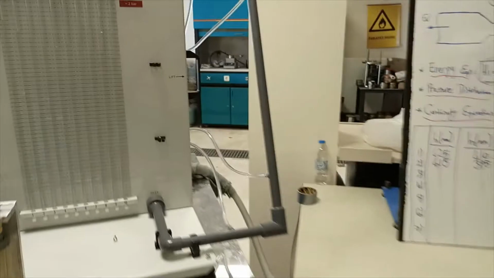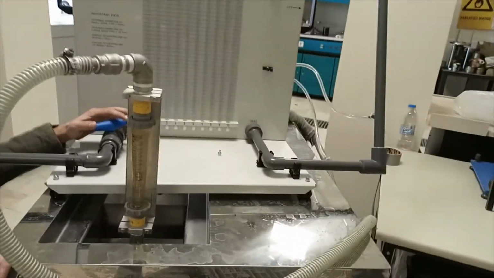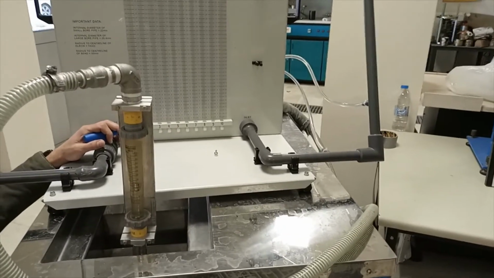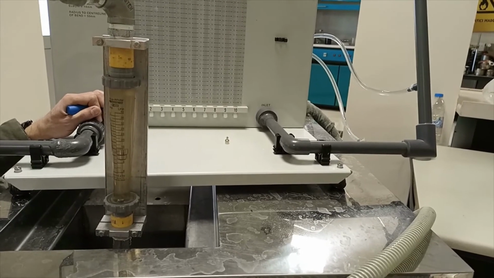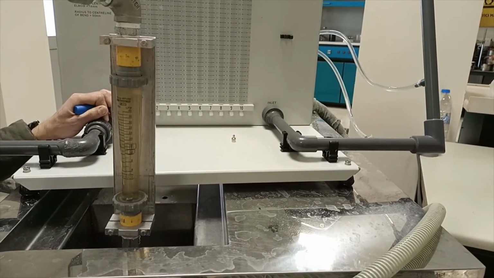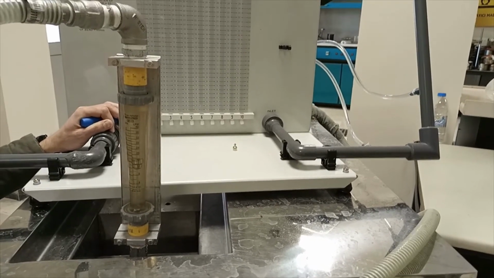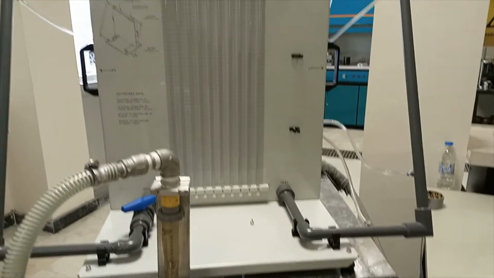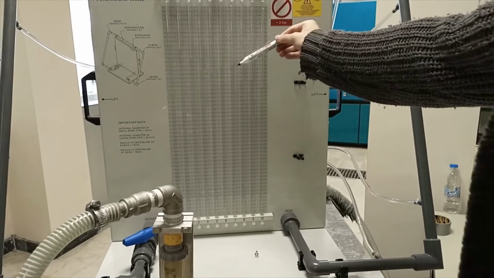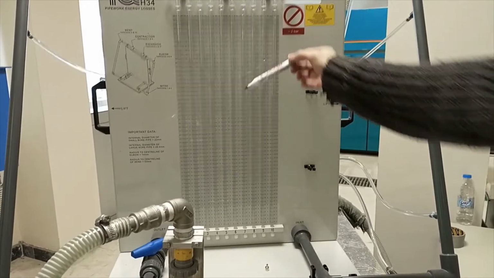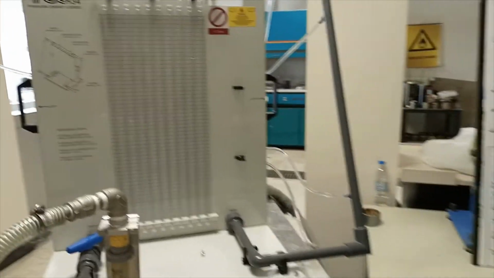Let's continue with 16. We are increasing our discharge, we are increasing our flow rate. So now the flow rate inside this pipeline system is 16 liters per minute. And let's read our value from 7th and 8th tubes. It is 405 to 370.